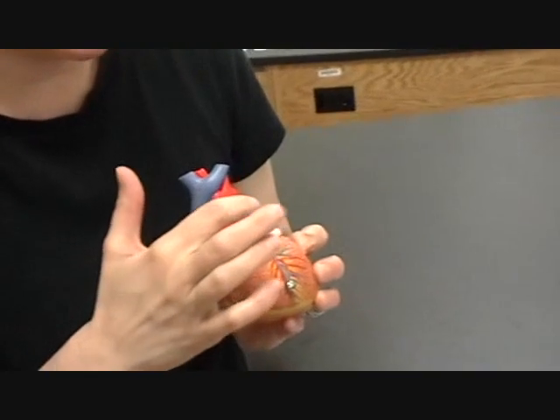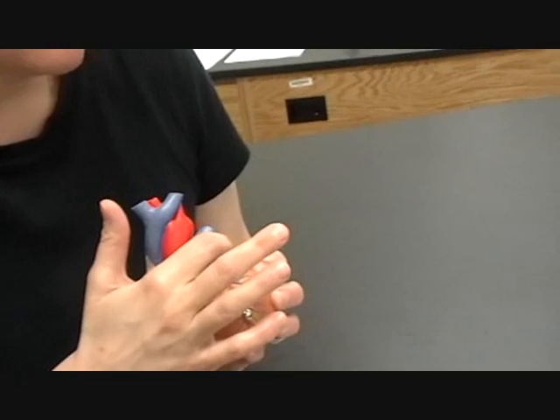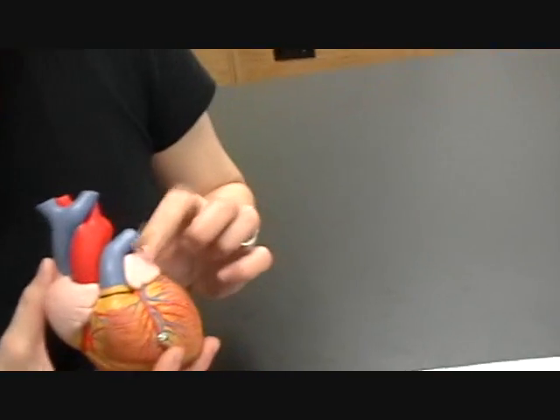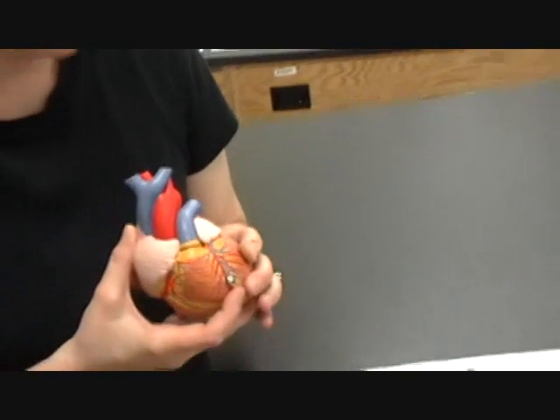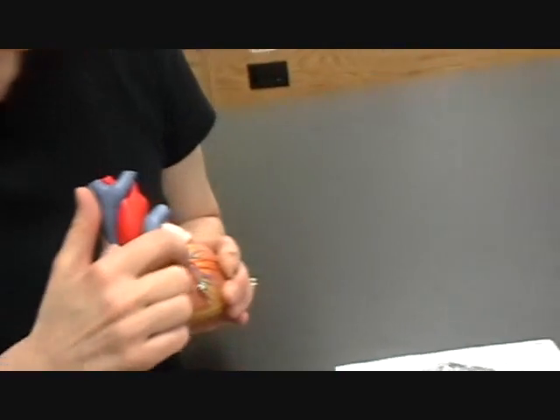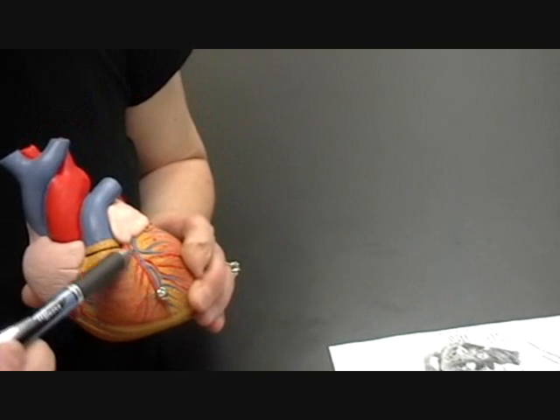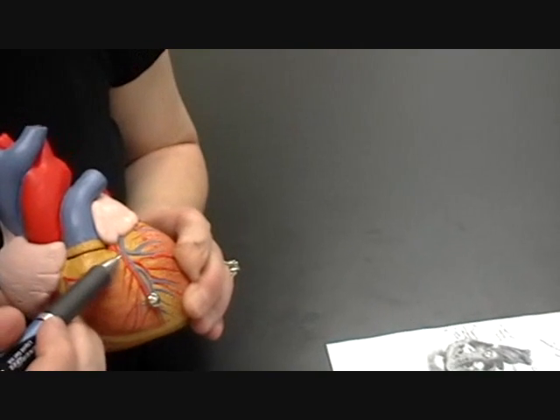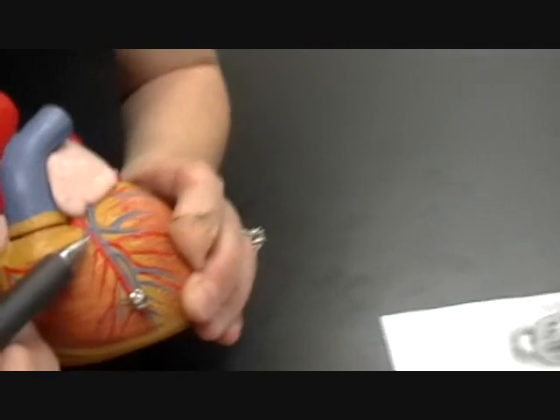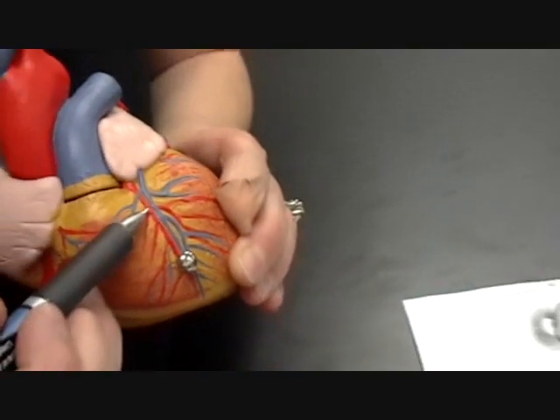Okay, and 20 is the left auricle, right here. 21 is the anterior interventricular vein. It's this blue one here. 22 is the anterior interventricular artery. It's red. Okay.